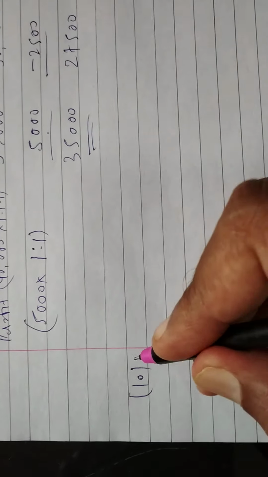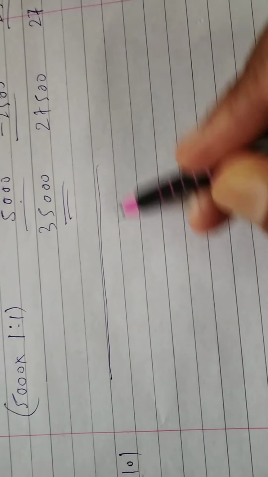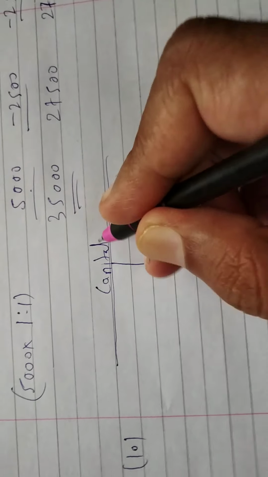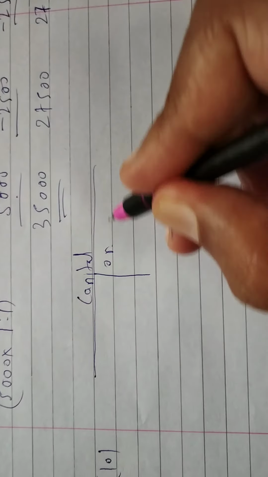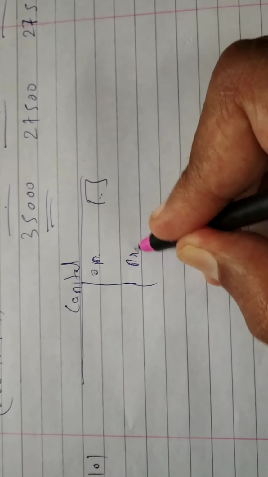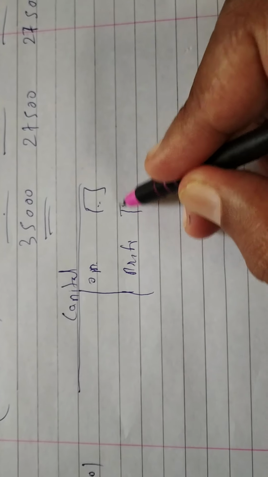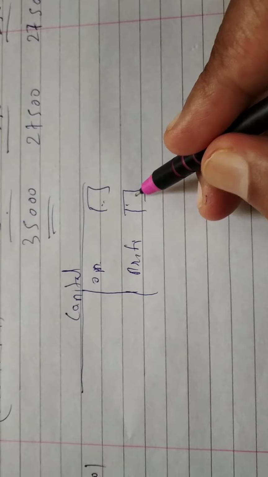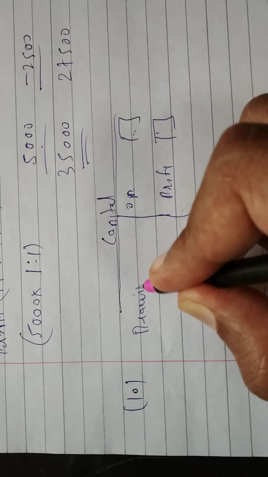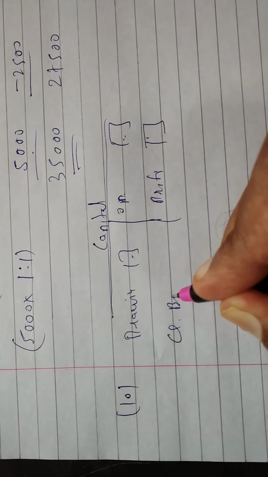So all of you know that this is a capital account. Now here is the opening balance. Okay, opening balance is here. Here is profit, interest on capital, salary, whatever we received, it is recorded on the credit side. Okay, here is drawing. And here is the closing balance of capital.